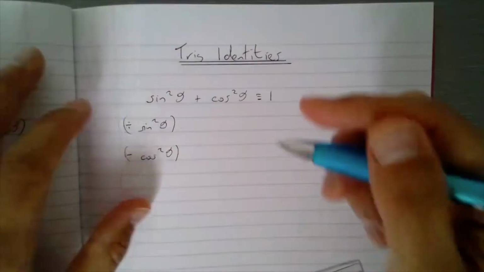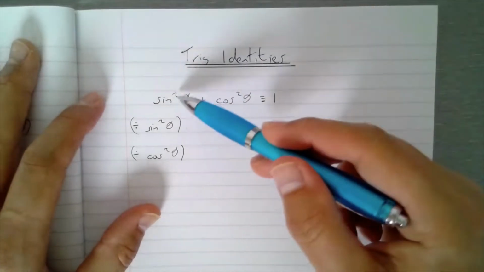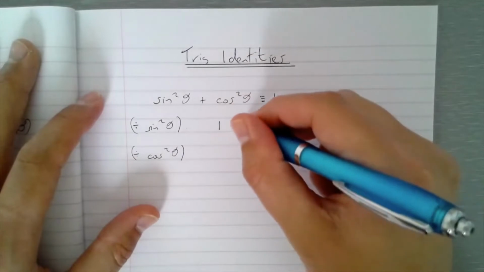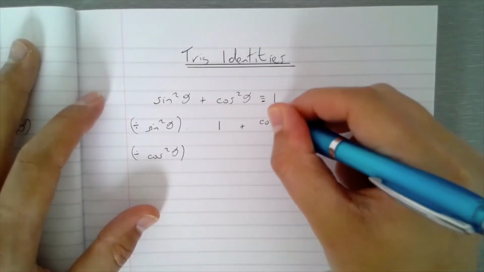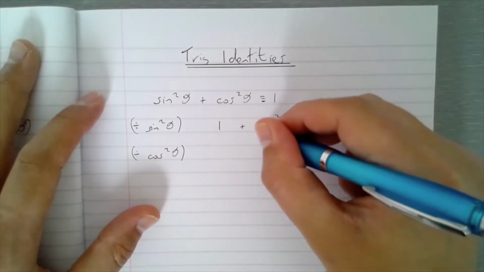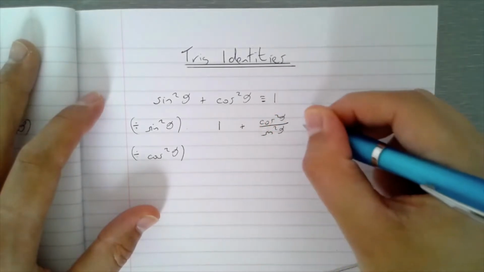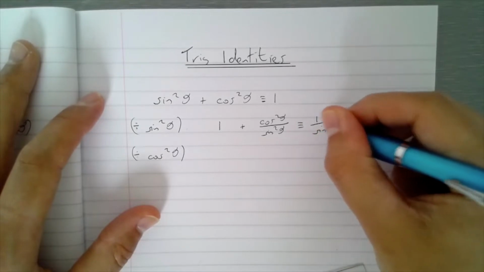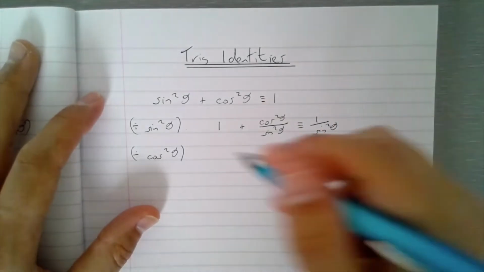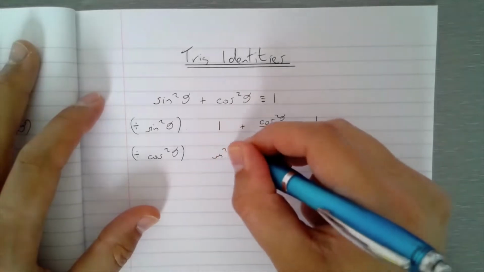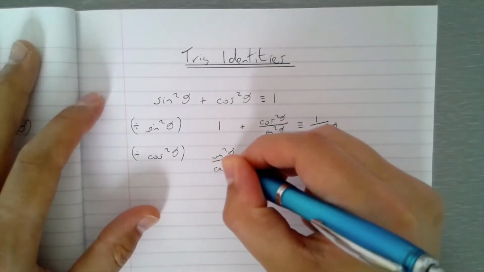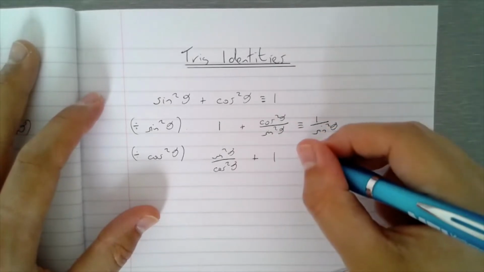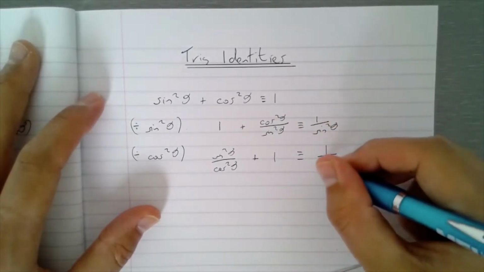And so hopefully when you divide it by sine squared, you've got sine squared theta divided by sine squared theta is 1, plus cos squared theta over sine squared theta is equivalent to 1 over sine squared theta. And similarly with this one, hopefully you've got sine squared theta over cos squared theta plus cos squared over cos squared is 1 is equivalent to 1 over cos squared theta.